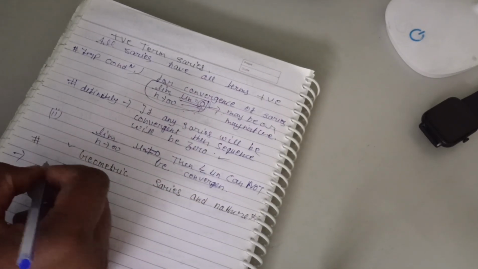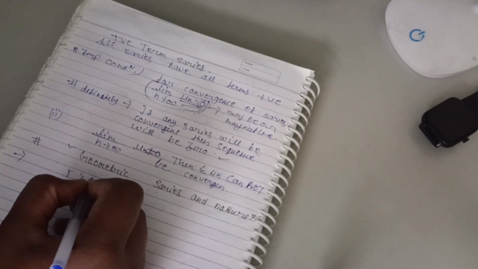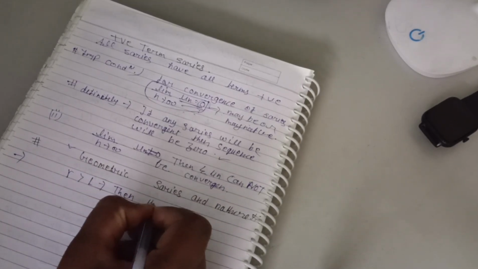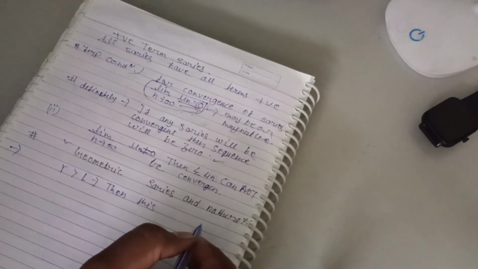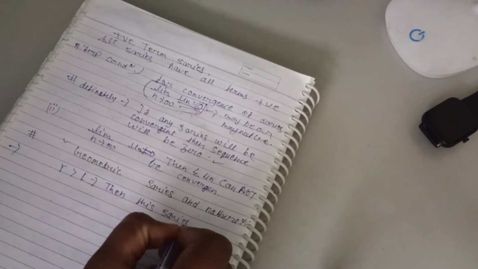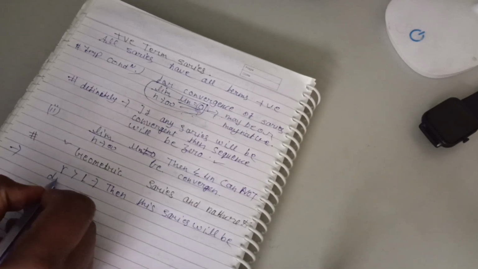But there is a condition here. If r is greater than 1, then the series will be divergent.